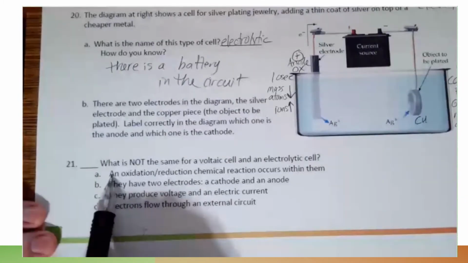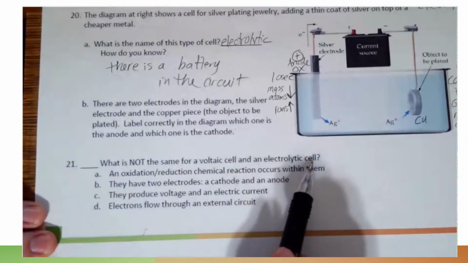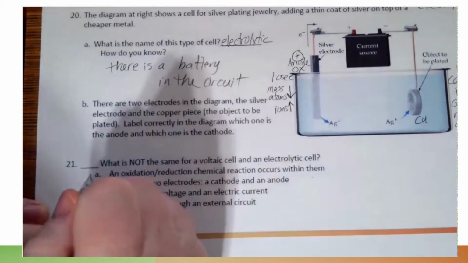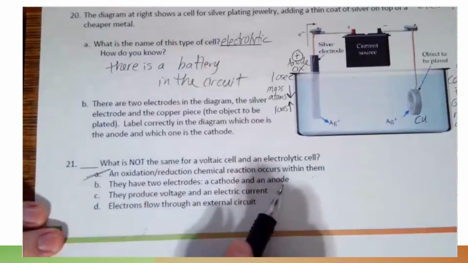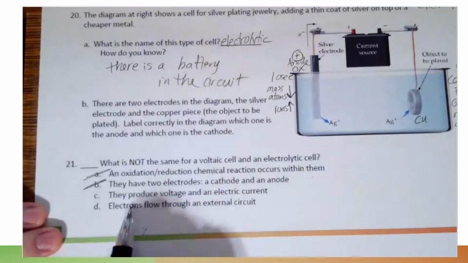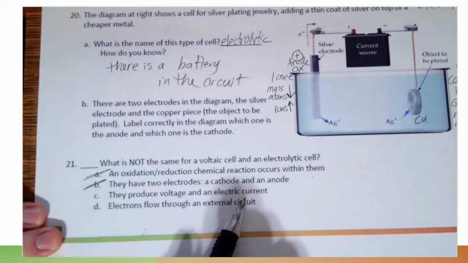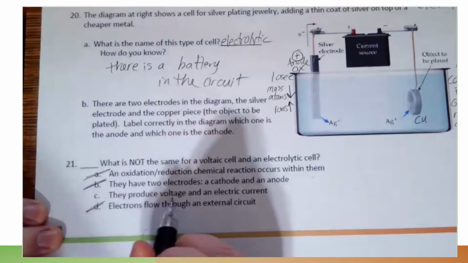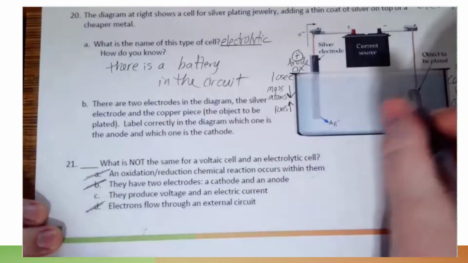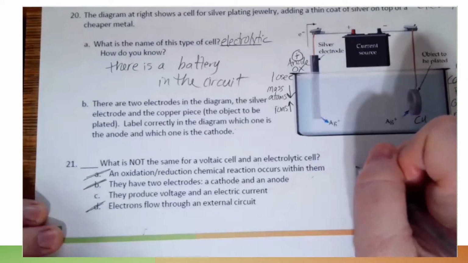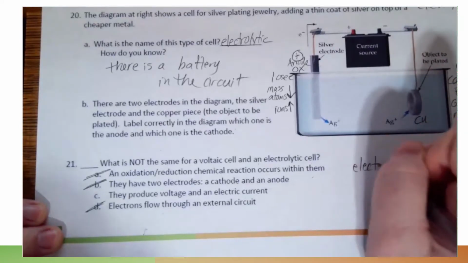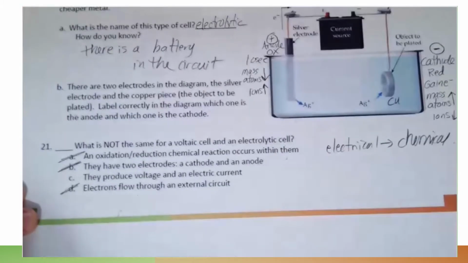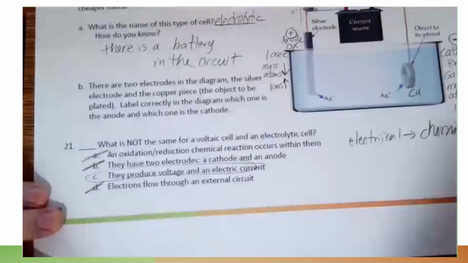Done. What is not the same for a voltaic and electrolytic cell? So oxidation, reduction, chemical reaction happens. Well, yes, that's in both. They have two electrodes, anode and cathode. Yes, that's true in both. They produce voltage and an electric current. And electrons flow through an external circuit. So remember the energy transformation in electrolytic, it is electrical to chemical. In the other type of cell, it is chemical to electrical. So this is not the same.